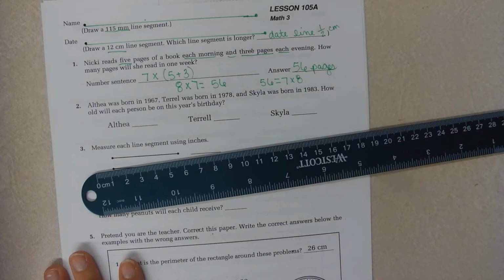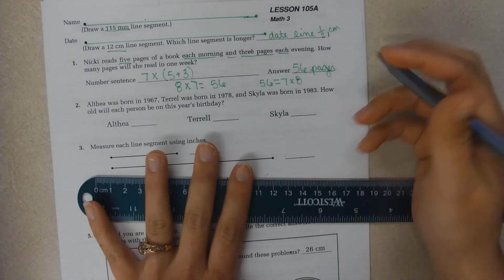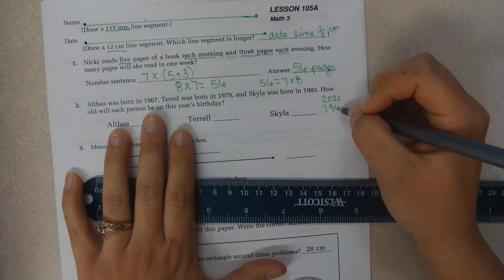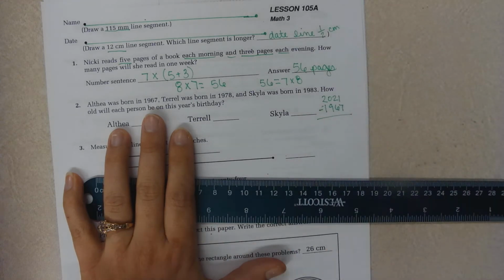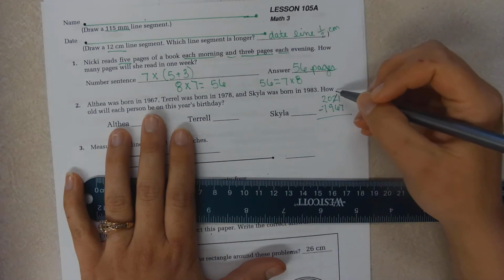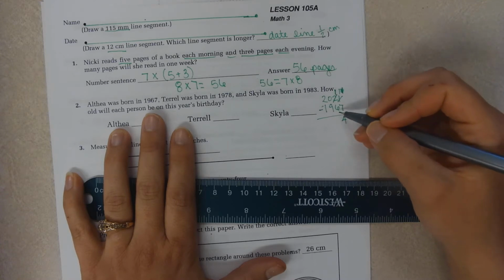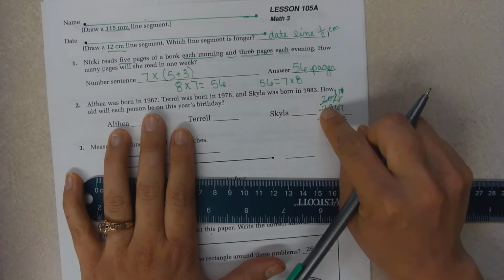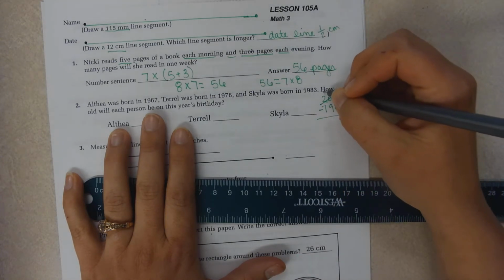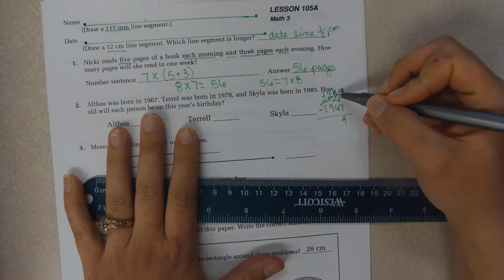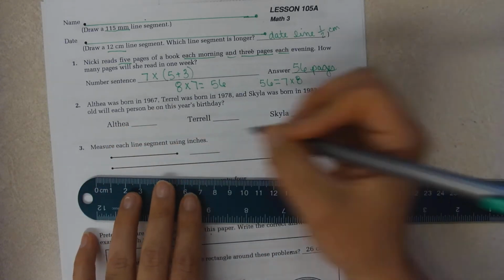Althea was born in 1967. Terrell was born in 1978. Skyla was born in 1983. How old will each person be in this year? So we're in 2021. 1967, and I'm just going to subtract. I need to borrow. 11 minus 7 is 4. 1 minus 6 cannot be done, so I'm going to take from this hundreds place, this whole hundreds place. And if I take 1 away from 20, it would be 19. And I'm going to give it to this tens, because it's 10 tens. So 11 minus 6 is 5, and 19 minus 19 is 0.